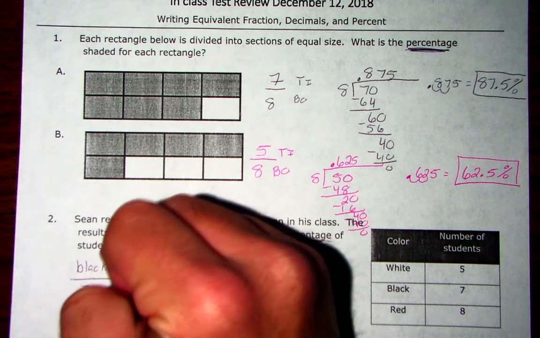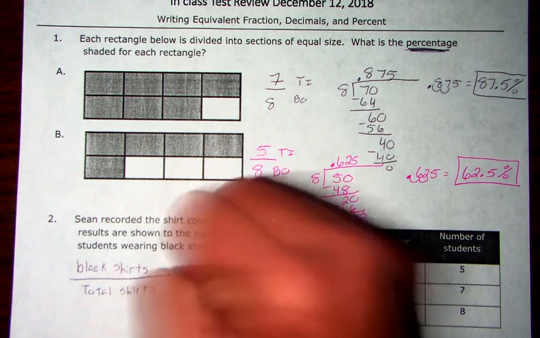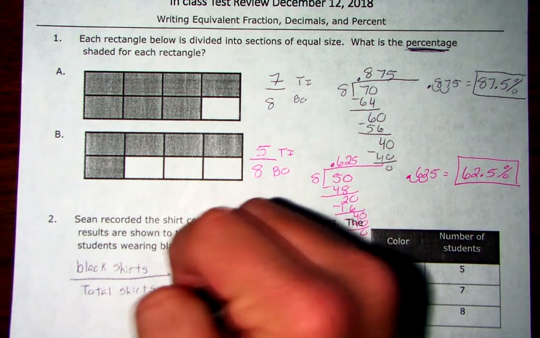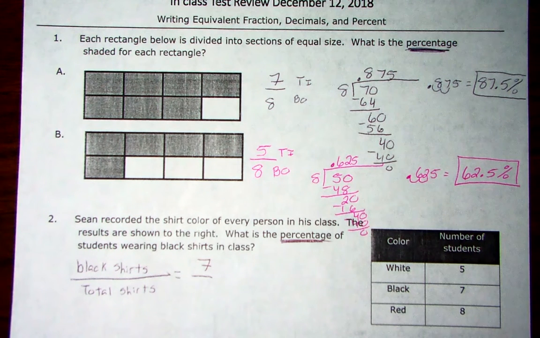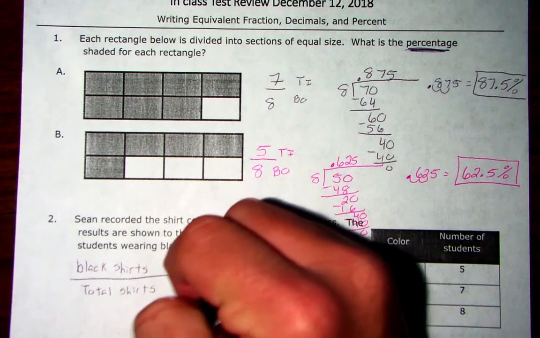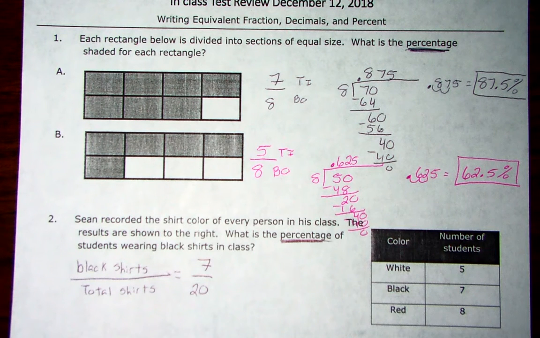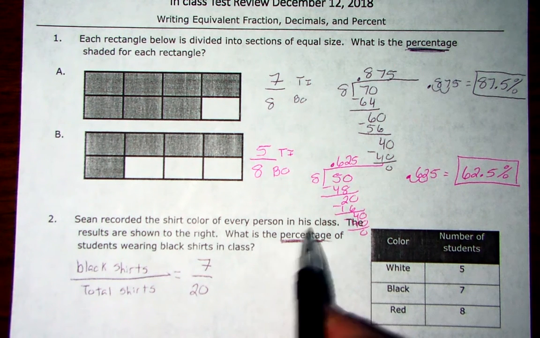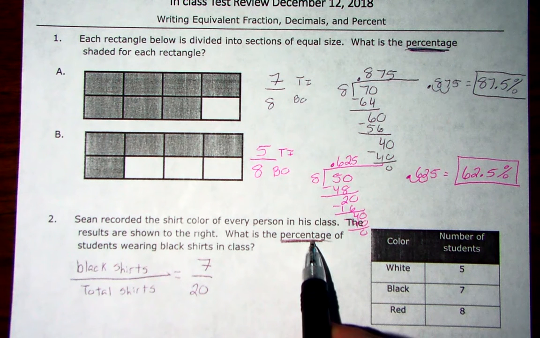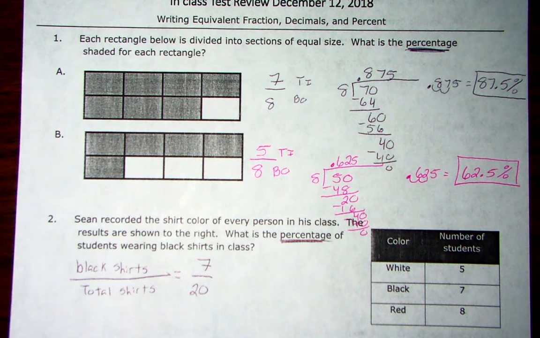So again, 7 people wore a black shirt. How many students wore a shirt? 8 plus 7 is 15. 15 plus 5 is 20. So now you have a fraction. But this one wants you to convert to a percentage. Well, look at this. Can't you make an equivalent fraction? I think you can. Can 20 go into 100 evenly?